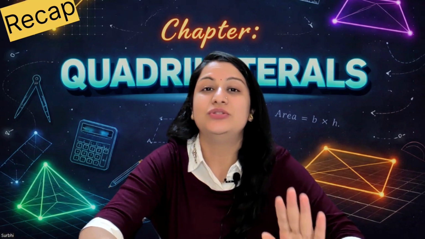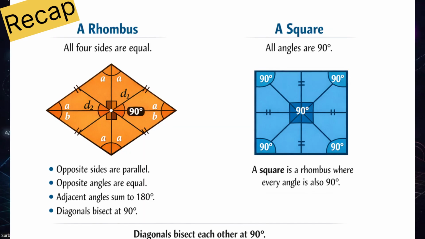So students, let's do a lightning fast recap. A rhombus is a quadrilateral where all sides are equal. It is also a parallelogram, which means opposite sides are parallel and opposite angles are equal. And adjacent angles add up to 180 degrees. Its diagonals bisect each other, bisect the angles and cross at exactly 90 degrees. And a square is a special type of rhombus where all the angles are what?